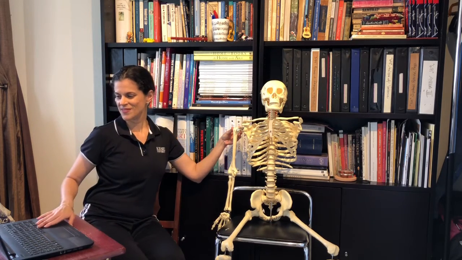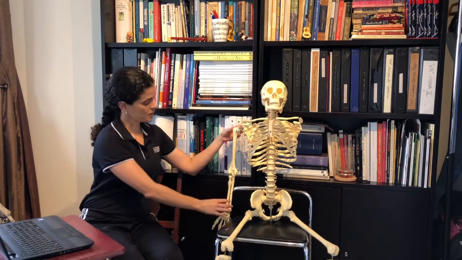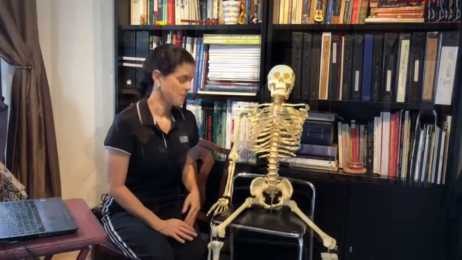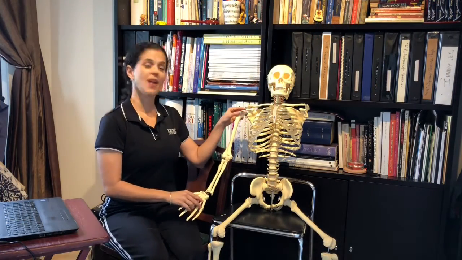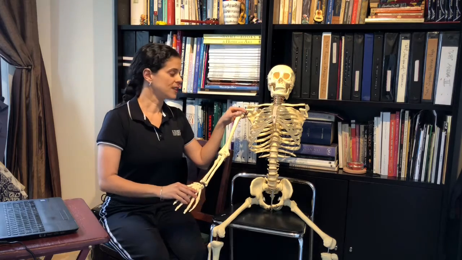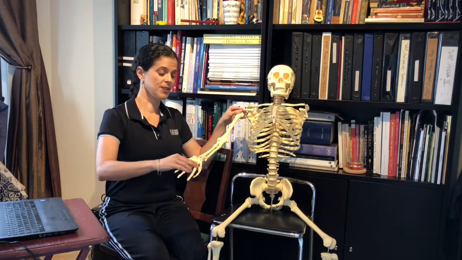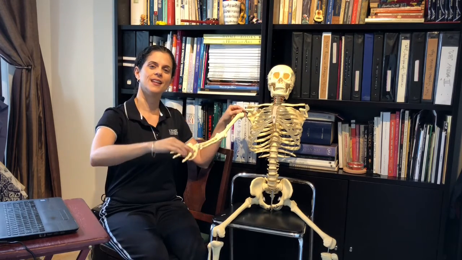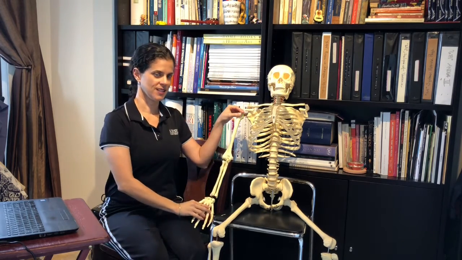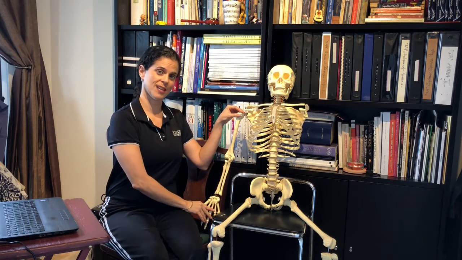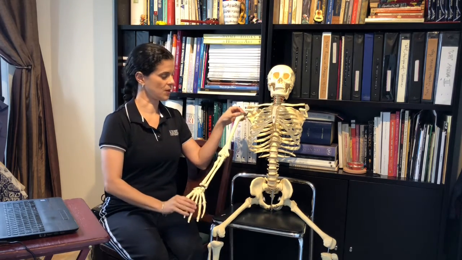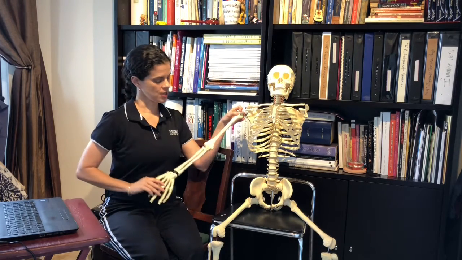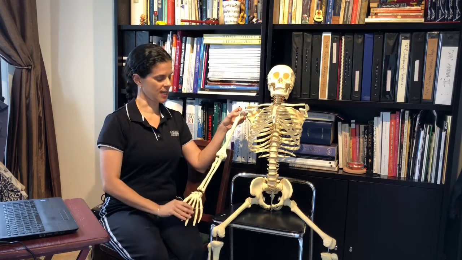So abduction, adduction. Basic movements in the manual. With flexion, you have the closing of a joint angle, and it primarily occurs in the sagittal plane. So here's a shoulder flexion to 90 degrees, and then an extension that occurs as we open the angle of the shoulder and are still moving sagittally. So we have talked a little bit about abduction, adduction, flexion, and extension of the shoulder.